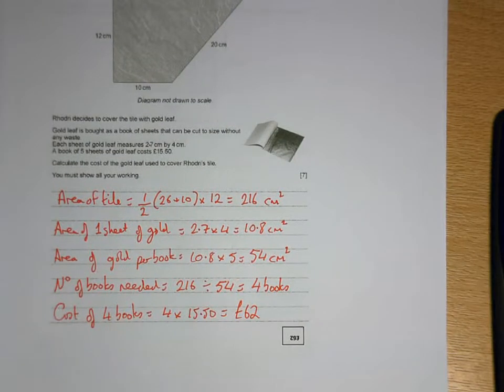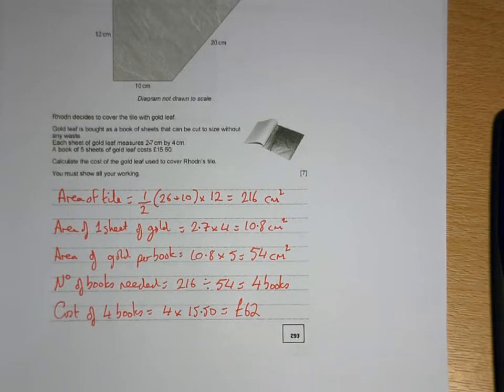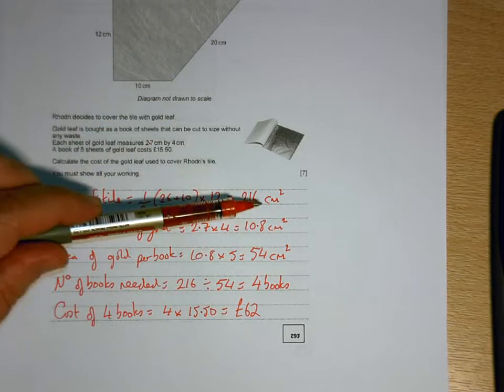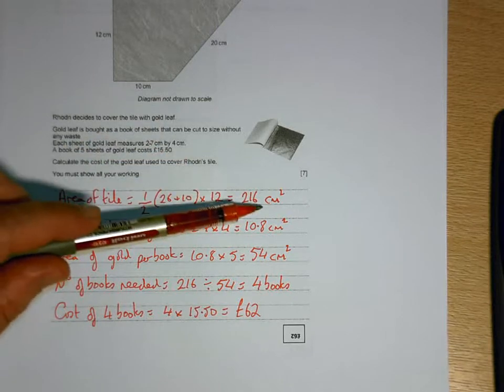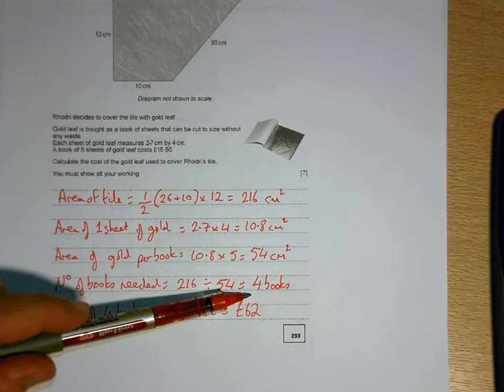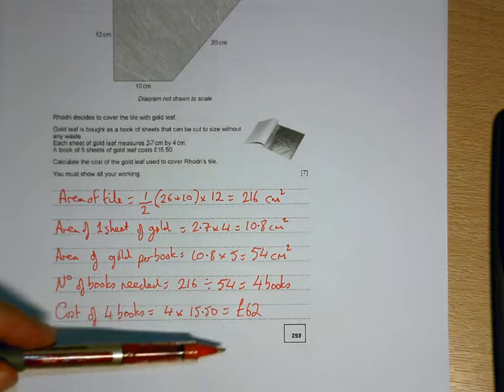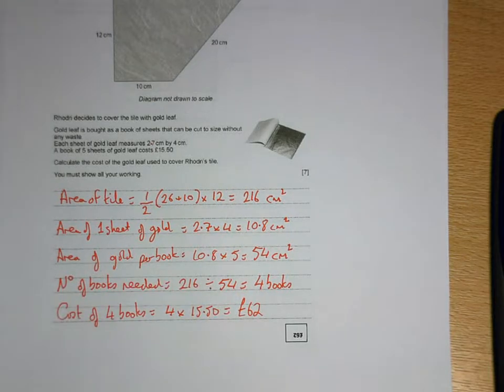So that for me gets the 5 marks for the maths because I got £62, and also it gets the 2 marks for the OCW because each line of maths I'm clearly stating what I'm calculating, and then I'm consistently unitizing: area, area, area, number of what? Books, cost, pounds. And that's what earns you those marks.